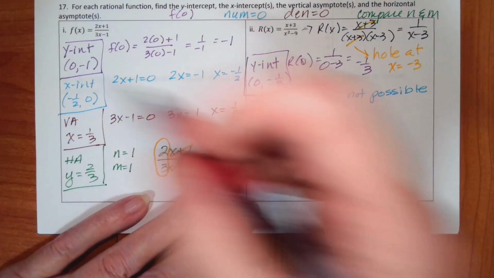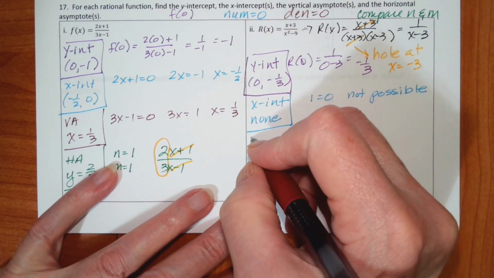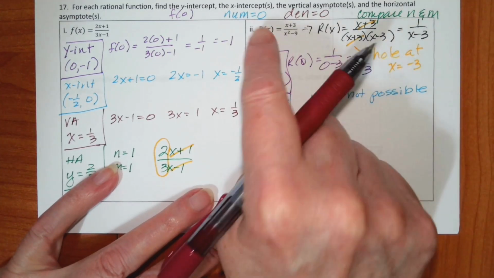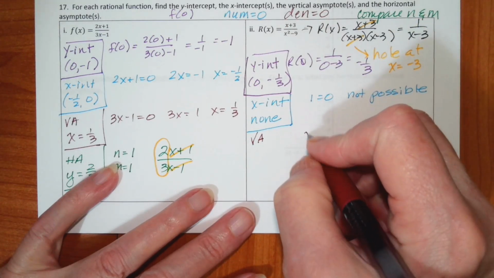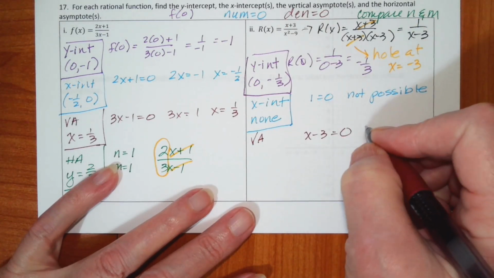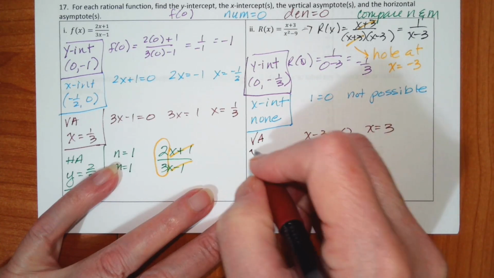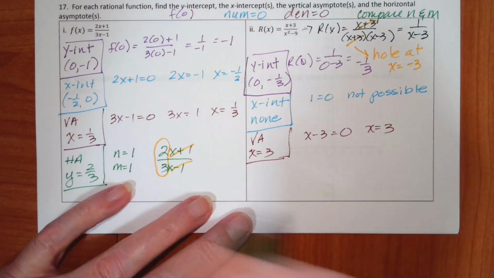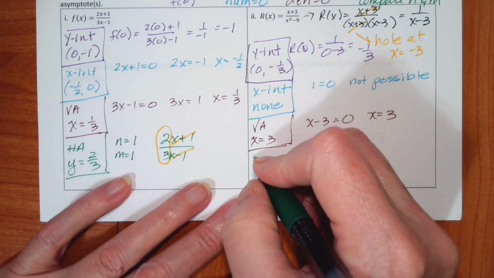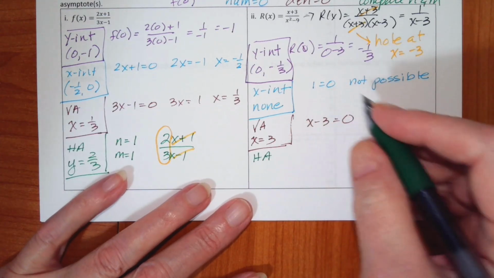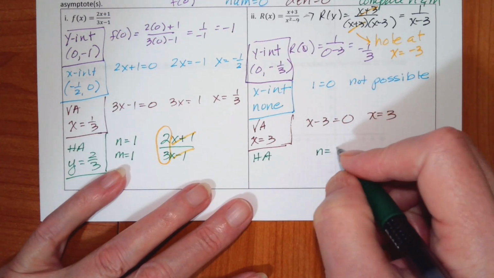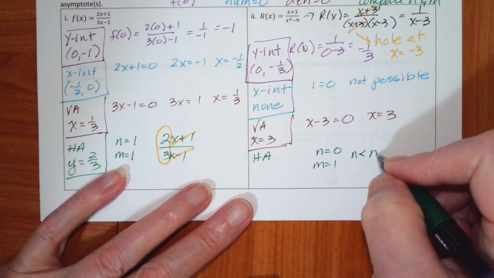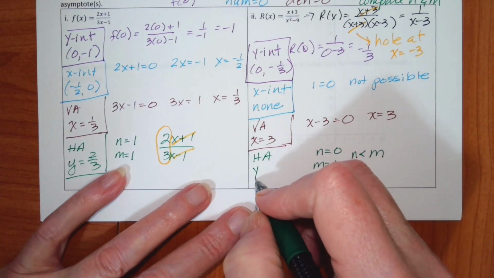Okay. For my vertical asymptote, I set the denominator equal to 0, x minus 3 equals 0, so x equals 3. And again, it's an equation, x equals 3. And lastly, for my horizontal asymptote, I compare the degrees. n is 0, m is 1. Since n is less than m, the horizontal asymptote is y equals 0.